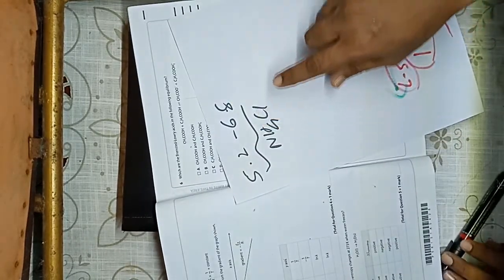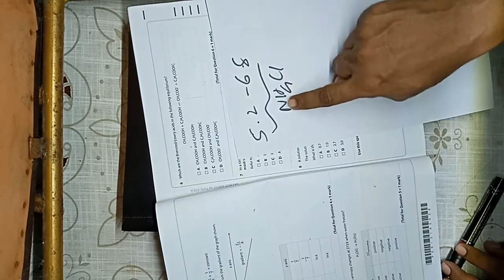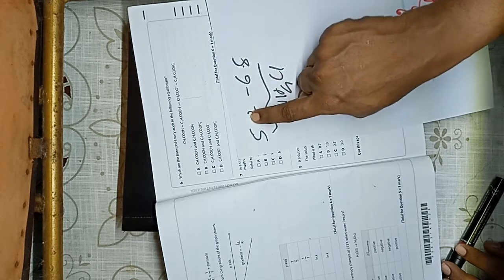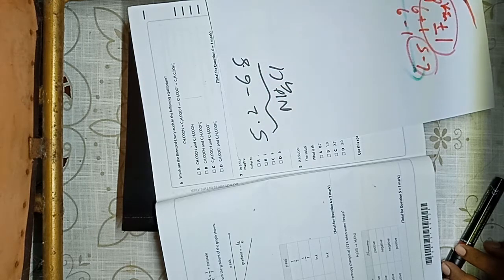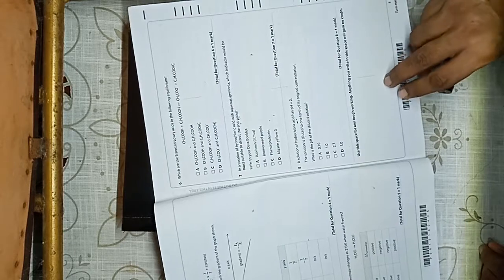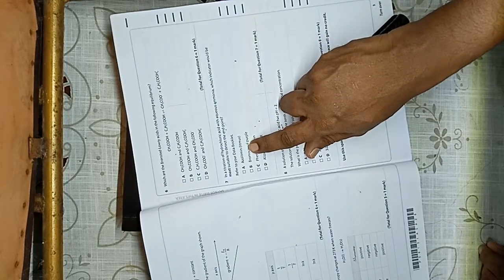Then at the equivalence point, ammonium chloride is also somewhat acidic. Therefore, we can take an accurate burette reading by using bromocresol purple for this titration. Then for the 7th question, the correct answer is B.